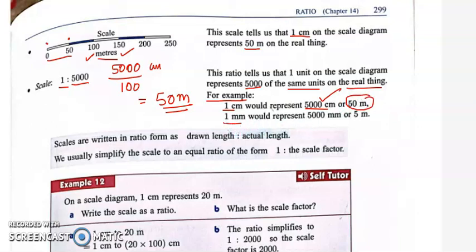Similarly, 1 millimeter, that is 1/10 of a centimeter, would represent 5000 millimeters. Units have been changed. Here you have taken millimeter, so here also millimeter, and 5000 millimeters will be equal to 5 meters. So 1 millimeter would represent 5 meters. Scales are also written in ratio form as drawn length to actual length.